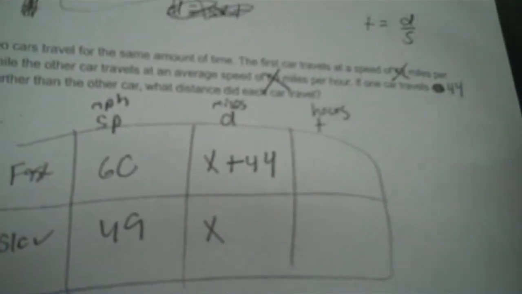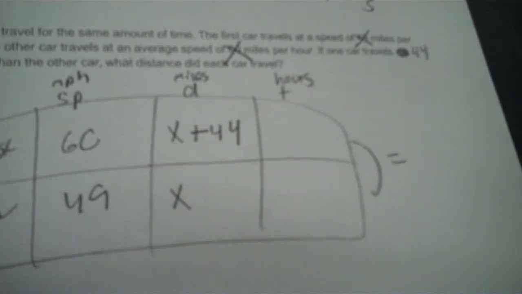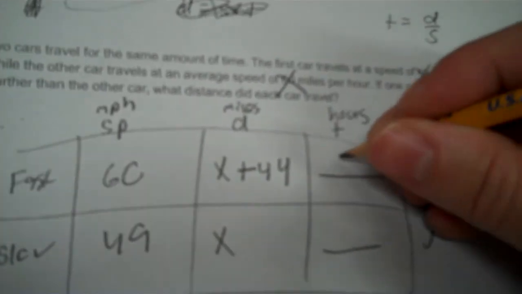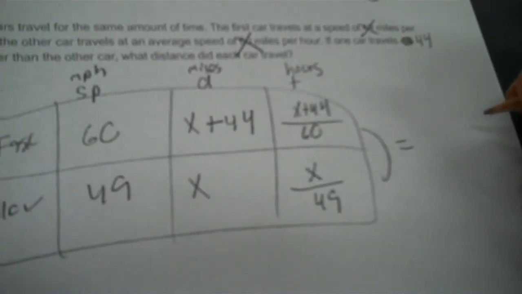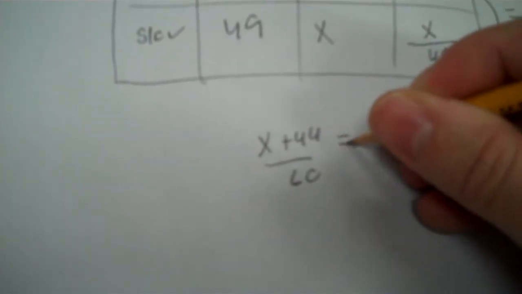Now the miles driven, it says one car travels 44 miles further than the other car, so we don't know the miles they traveled. So they both start off as X's, but I'm allowed to add those 44 miles to the faster car. And then the hours, I have no idea. I just know they were equal. So I use my distance divided by speed. So the distance here is the expression X plus 44, and the speed is 60. The distance is X, the speed's 49. Set those equal to each other, and you can solve.